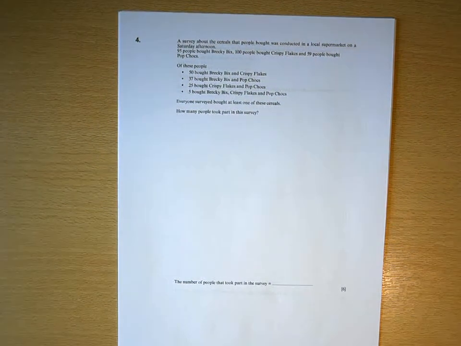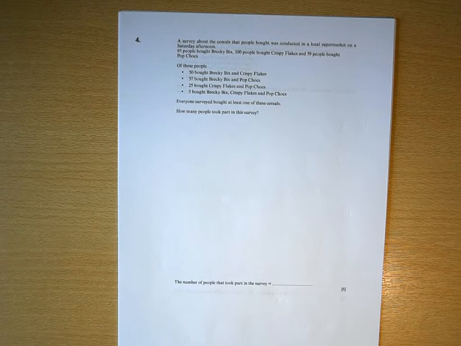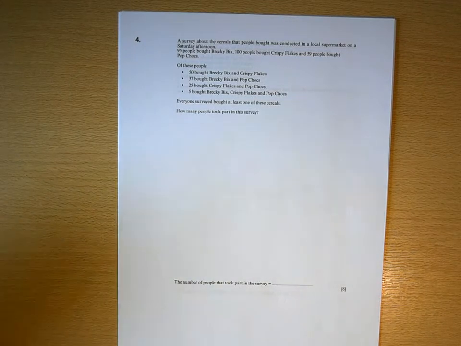Okay, so with all those previous questions, you were given a Venn diagram and you just had to populate it. With the next two questions, you have got a bit more work to do in order to complete the Venn diagram.